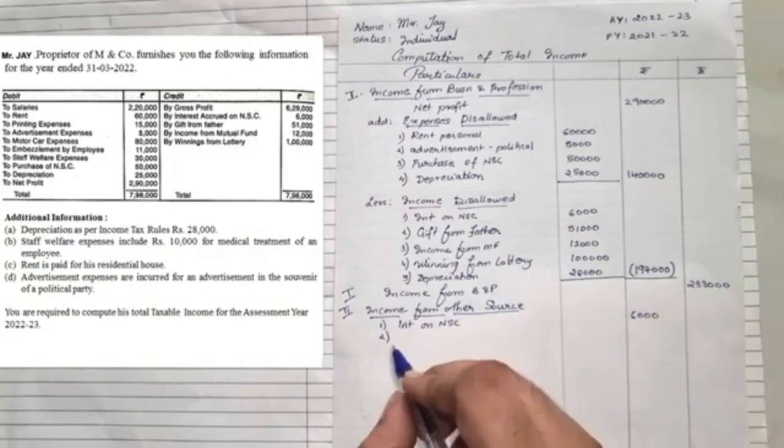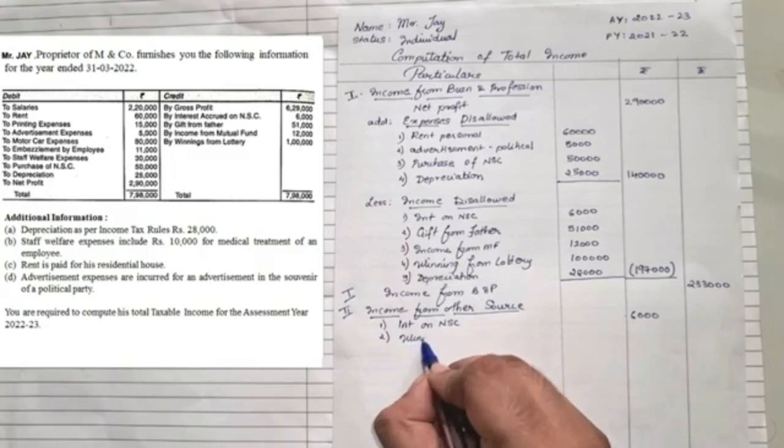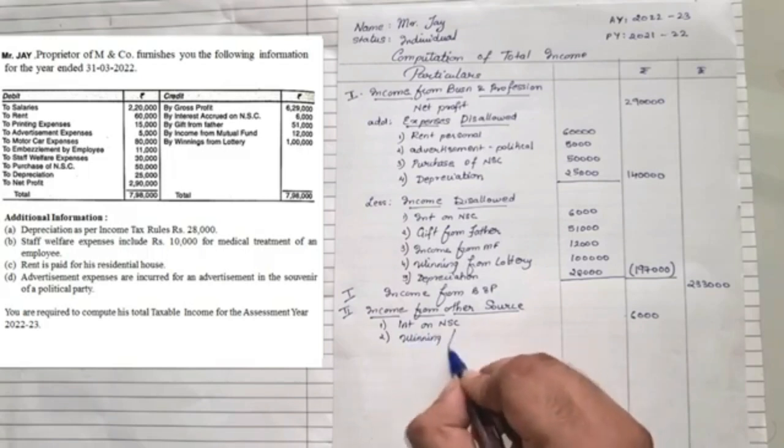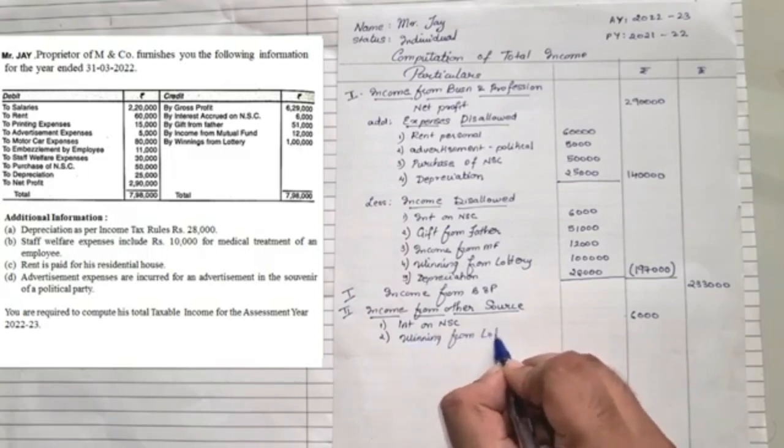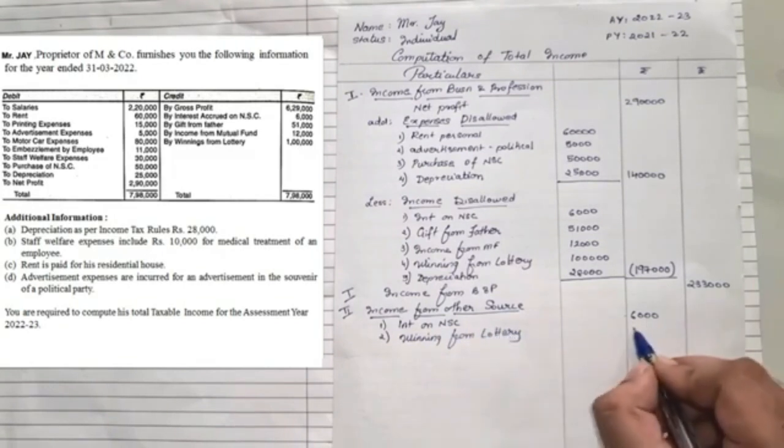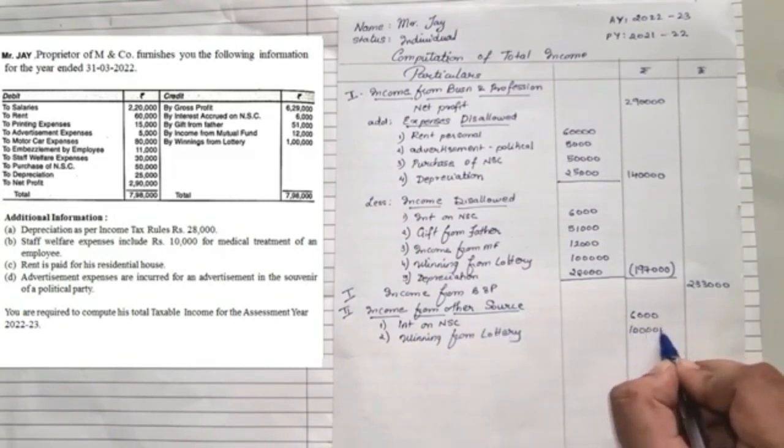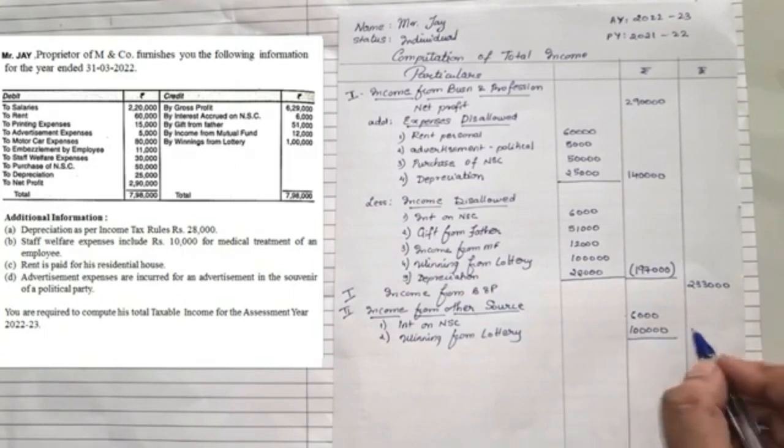Next is winning from lottery. Yes, it's an income from other source. So I'll write it as winning from lottery. That is 1 lakh. So my total income from other source is 1,06,000.